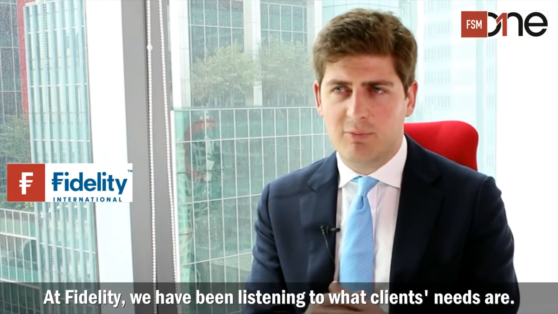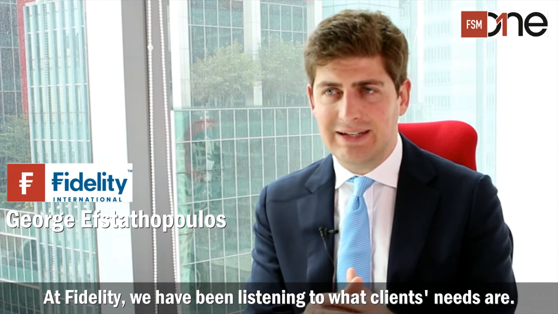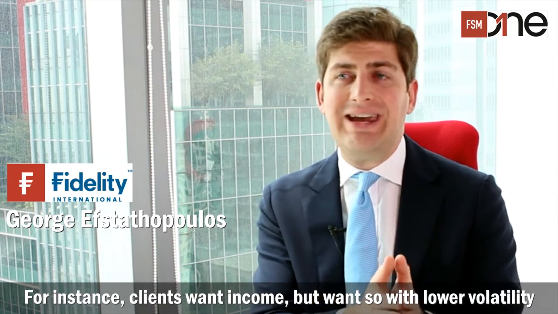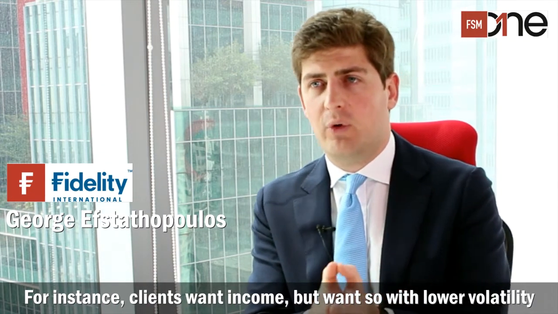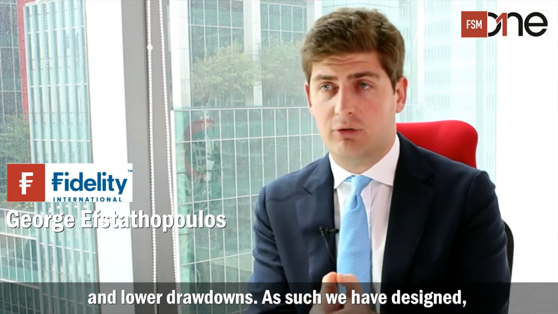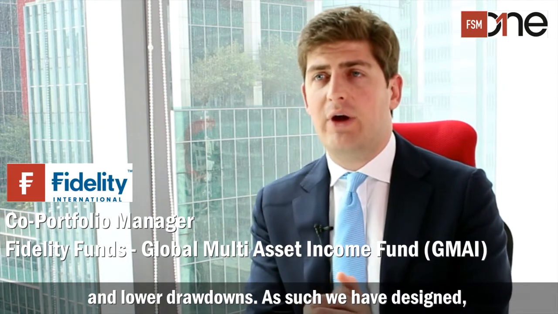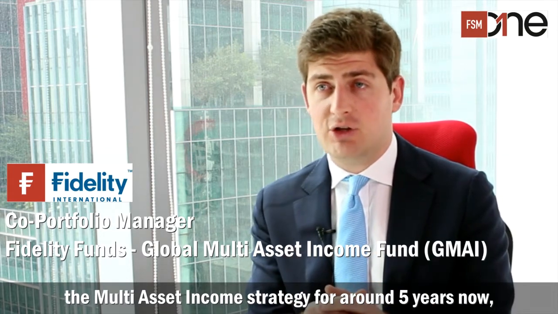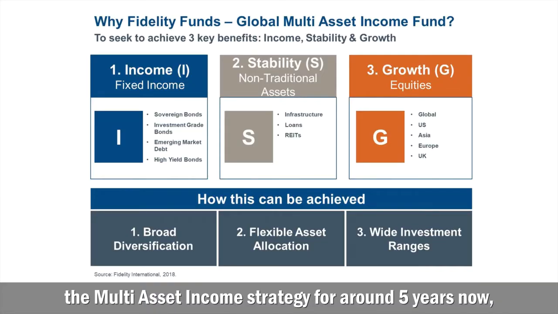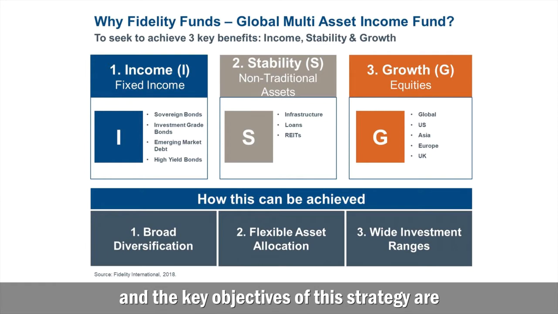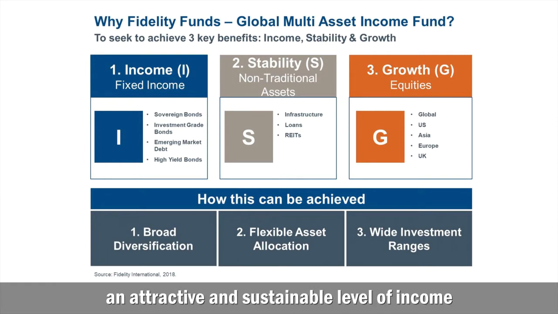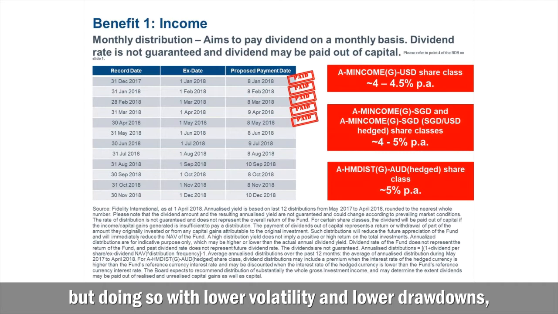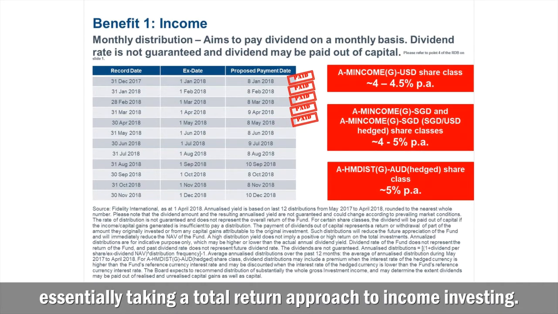At Fidelity, we have been listening to what clients' needs are. For instance, clients want income, but want it with lower volatility and lower drawdowns. As such, we have launched, and we've been managing, the Global Multi-Asset Income Strategy for around 5 years now. The key objectives of this strategy are an attractive and sustainable level of income, but also doing so with low volatility and low drawdowns. Essentially taking a total return approach to income investing.